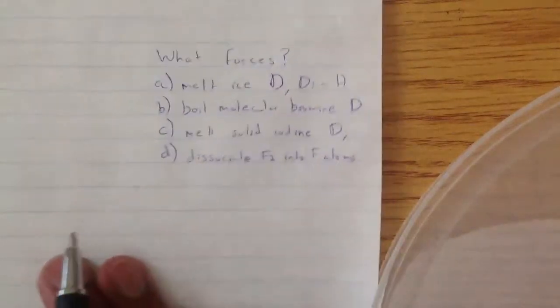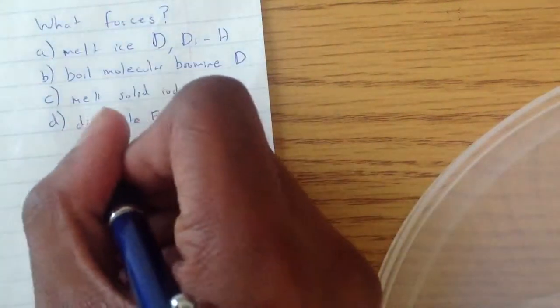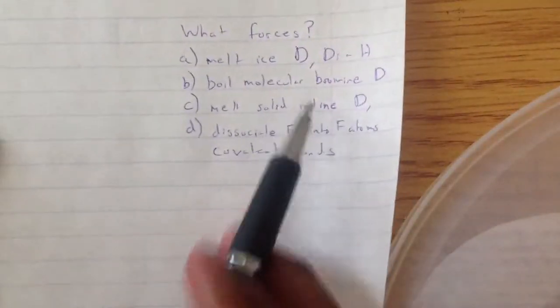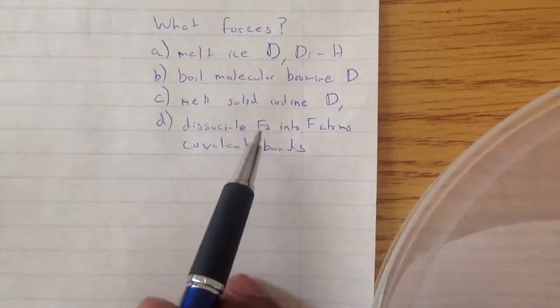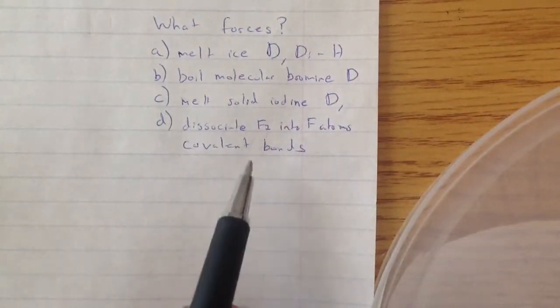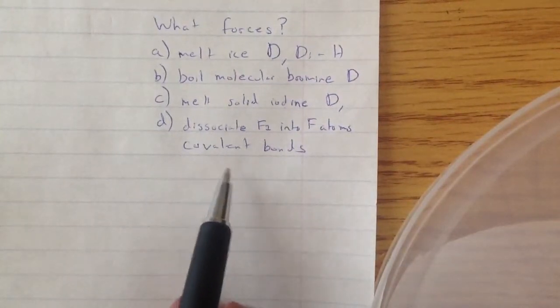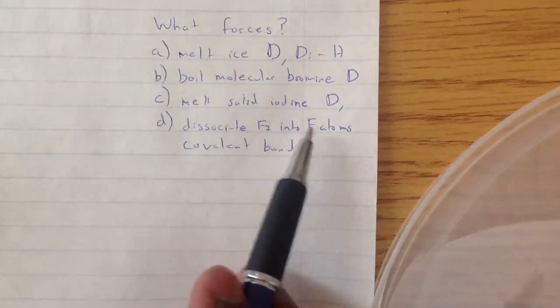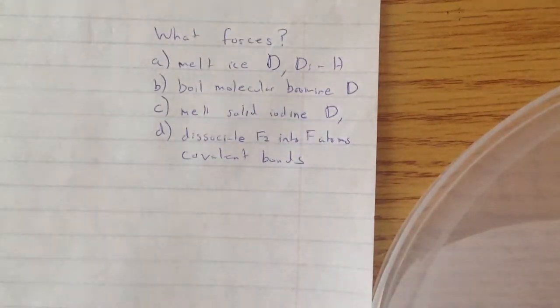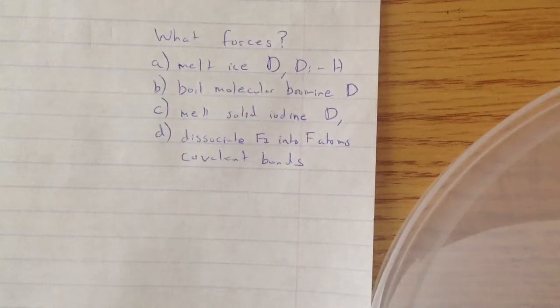Therefore, we're breaking covalent bonds, not any of the intermolecular forces, because we're not separating F2 from F2, we're breaking the actual F2 into F atoms. So those are the forces you'll need to accomplish each of those tasks.